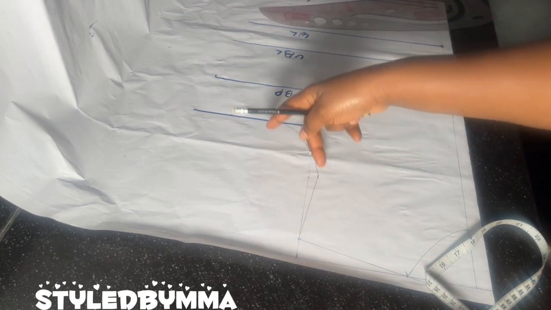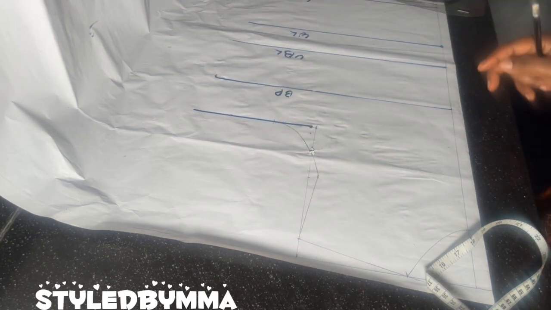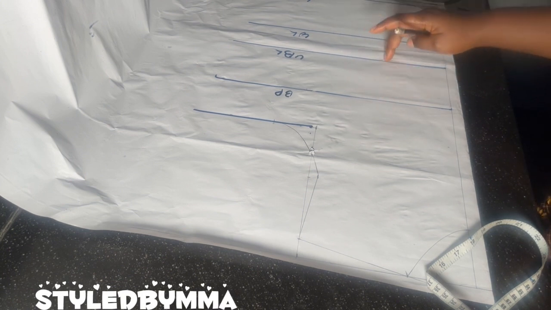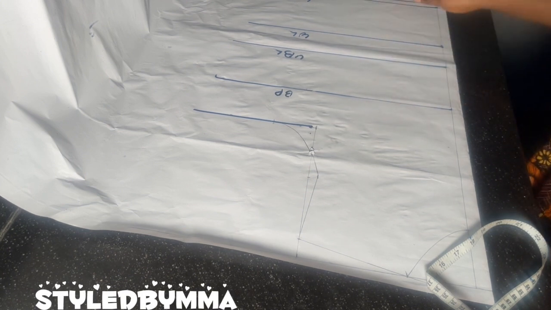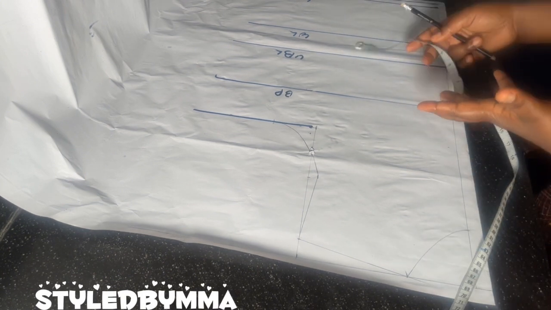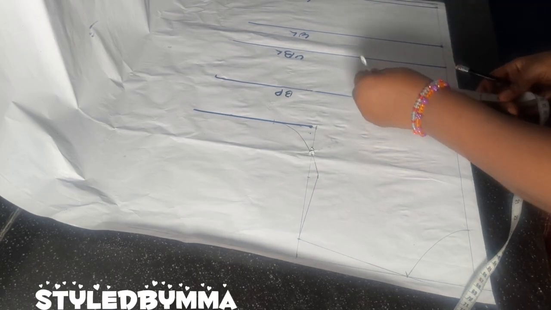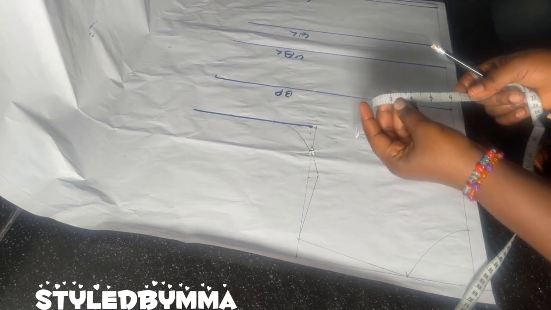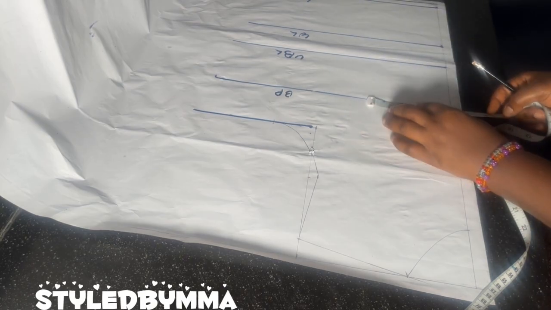So this is what you're going to come out with. Make sure you take your time to get it right. The next thing we're going to do is to input our nipple point. So go ahead and take a distance from one nipple to the other. Mine is 4 inches, so I'll just go in and put 4 inches.